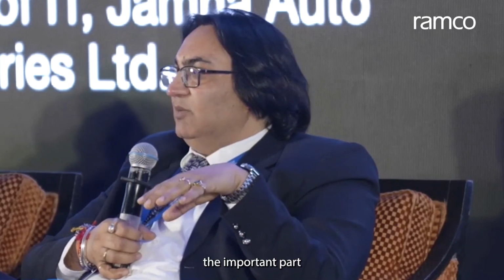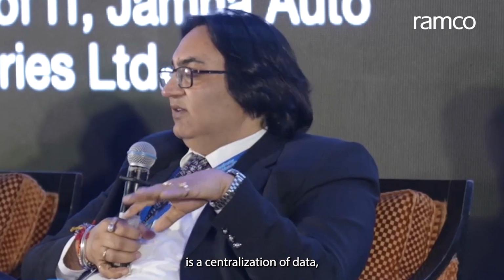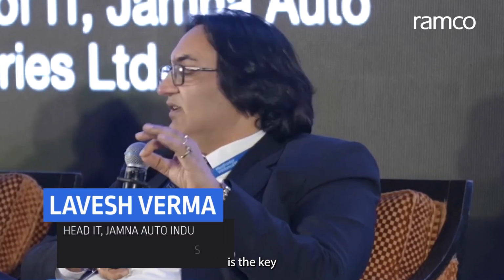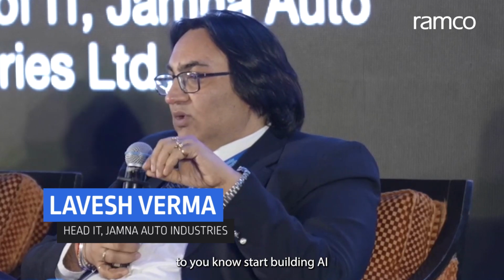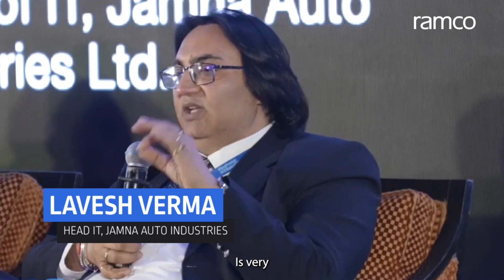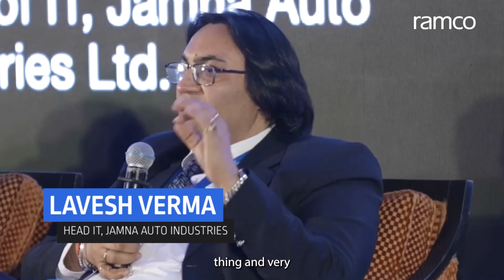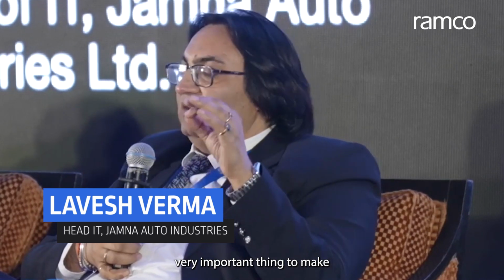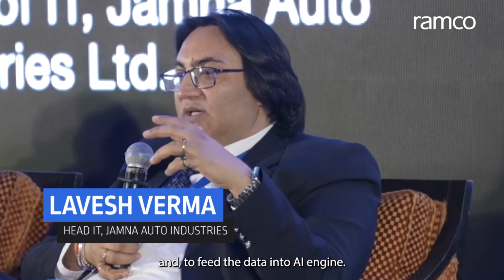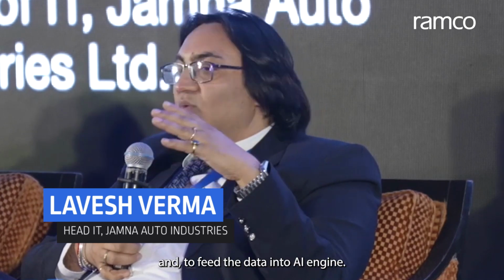The important part which we have to play is centralization of data. Centralization of data is the key to start building AI in your organization. It's a very basic and very important thing to make subsets of data and to feed the data into the AI engine.